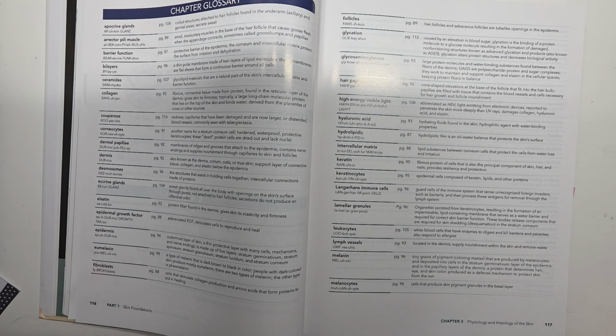Corneocytes, another name for the stratum corneum cell. Hardened, waterproof, protective keratinocytes. These dead protein cells are dried out and lack nuclei. Dermal papillae, membranes of ridges and grooves that attach to the dermis, contains nerve endings and supplies nourishment through capillaries to skin and follicles. Dermis, also known as the derma, corium, cutis, or true skin, support layer of connective tissue, collagen, and elastin below the epidermis.